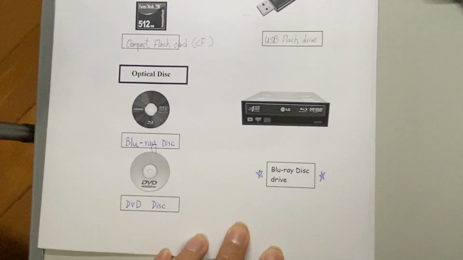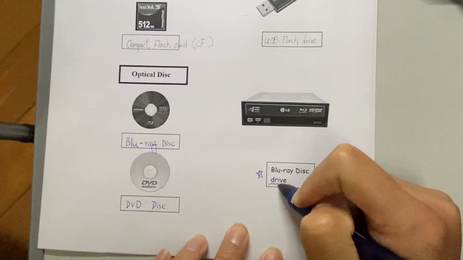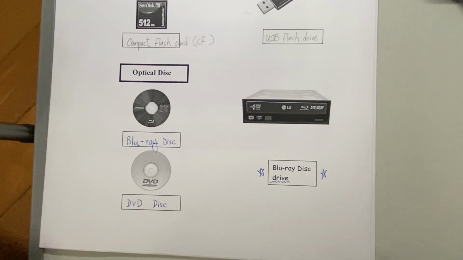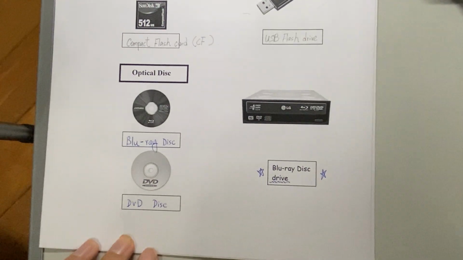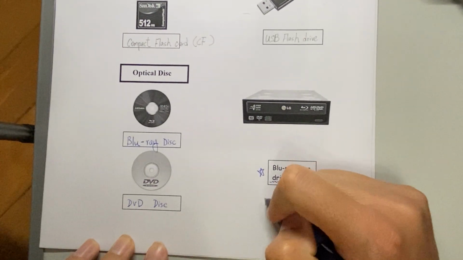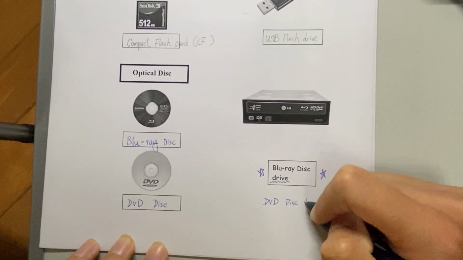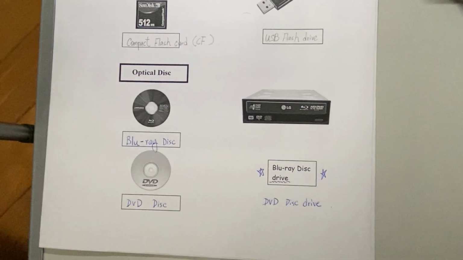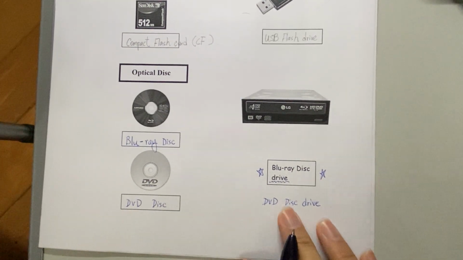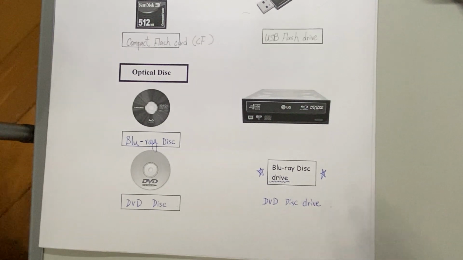I better make a star in here. Right, you need a drive. Of course, if you need to read the DVD disc, you need a DVD disc drive. So make sure that you don't write the wrong name. Okay, so this is the last part of this chapter about the computer concept.